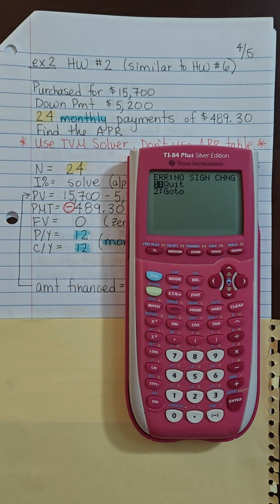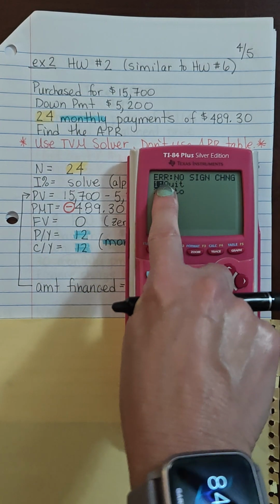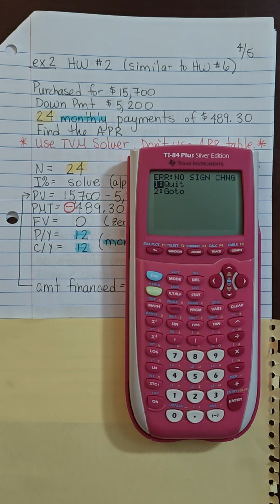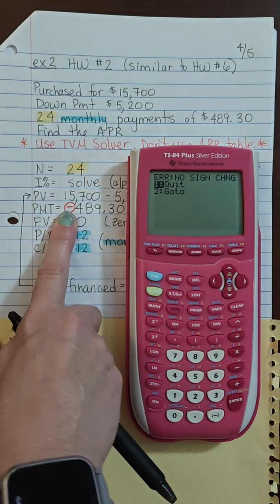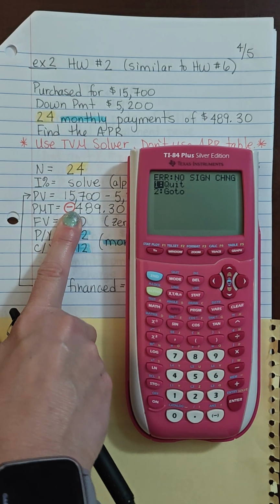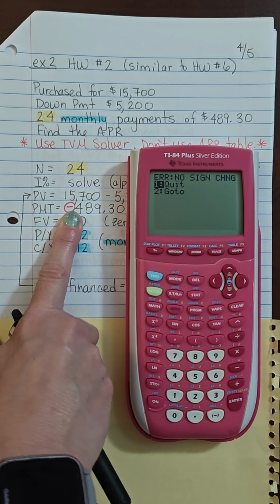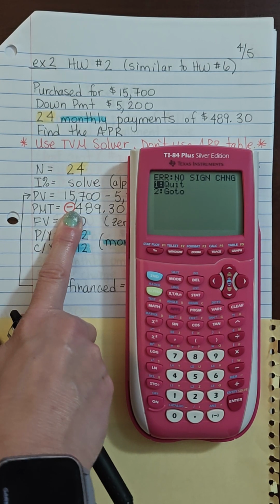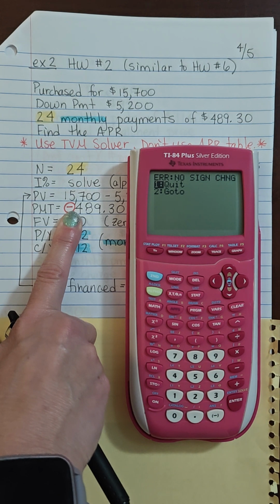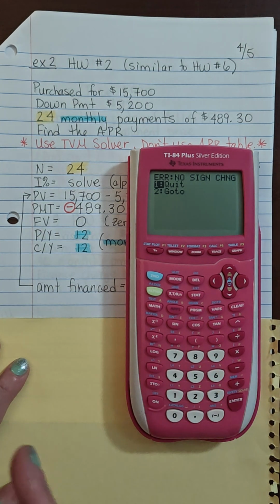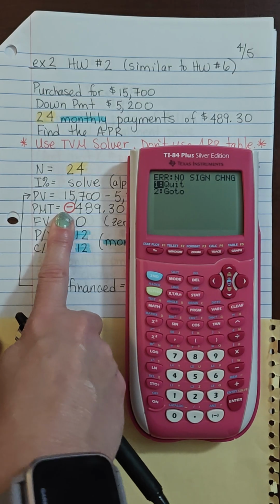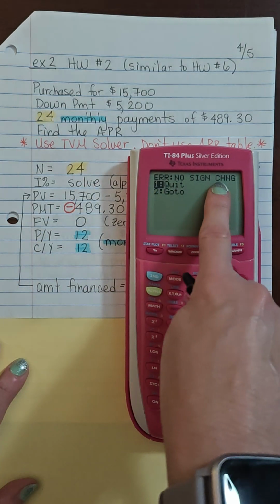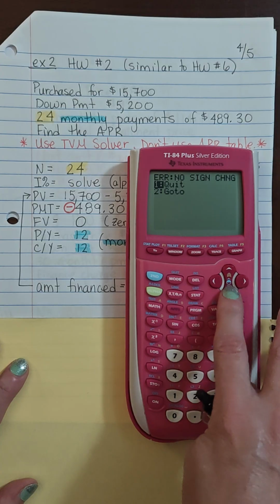Now don't dismiss this screen, okay? It says error, no sign change. Remember how in the last section when we calculated it, the payments had a negative on there, and I told you to ignore it because it just means money going out of your account. Well, it turns out that we kind of need it right here. And I wanted to show you that if you forgot that negative, the calculator will tell you, hey, there's no sign change.